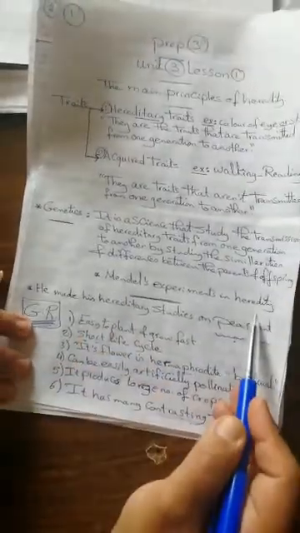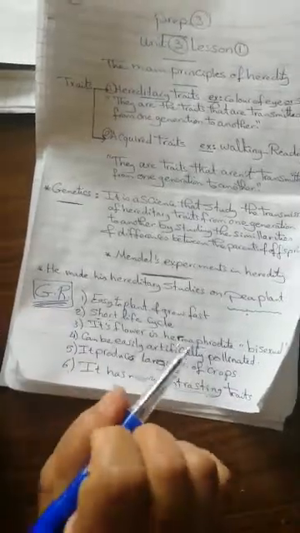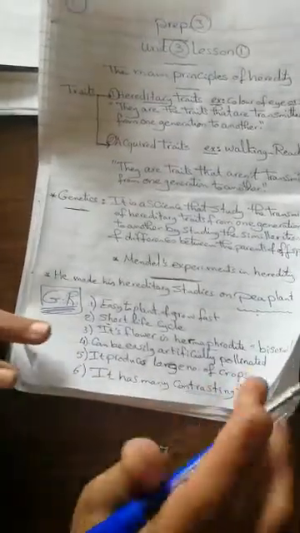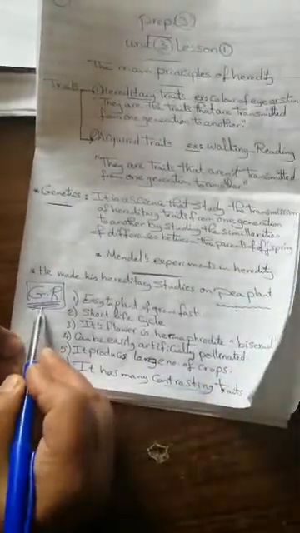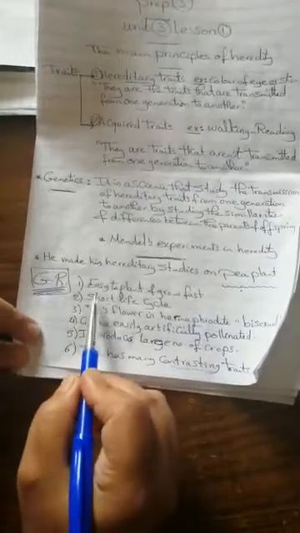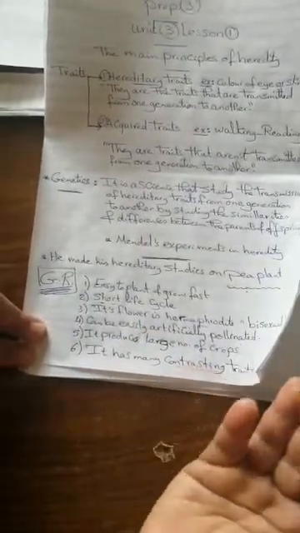Mendel's experiments in heredity. Mendel was the first scientist who studied heredity, and he made his experiment on the pea plant. Why especially the pea plant? Give reason. Number one, because it's easy to plant and grows fast. If I want to make my experiment, I must use a plant which grows very fast to finish my experiment.